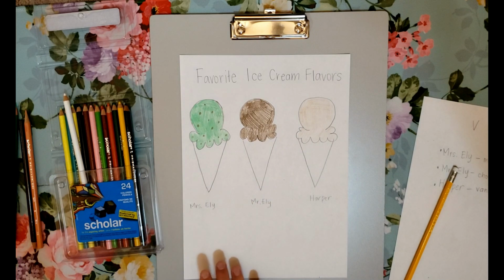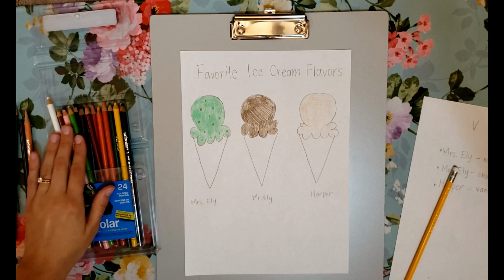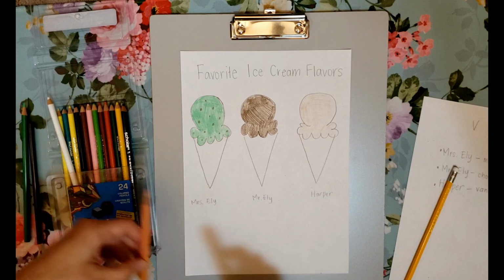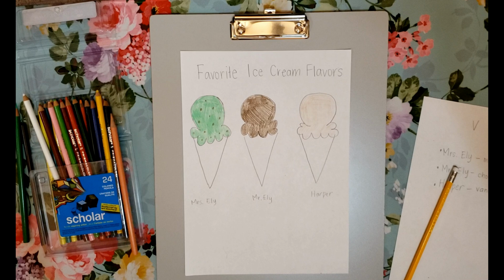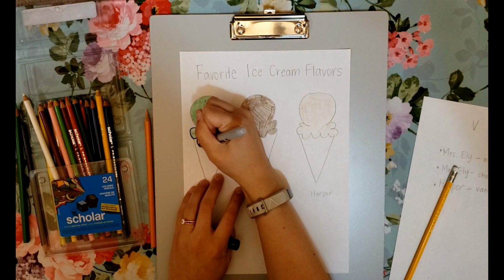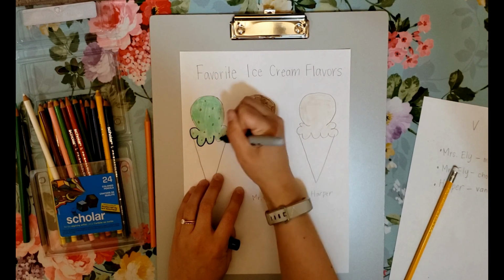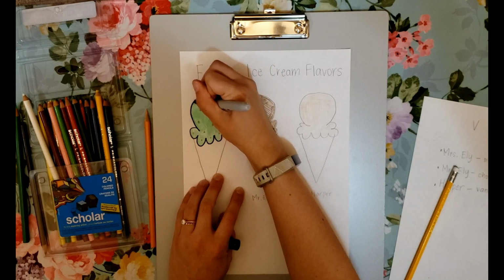Now, I didn't tell you to bring a marker to today's lesson, but what you could do to make this look even better, other than coloring in your ice cream cones, is I could use a black marker. Let me see if I can find one over here. Here we go. I could use a black marker and go over my drawing to make it look even better.